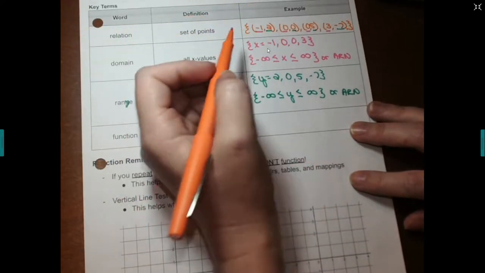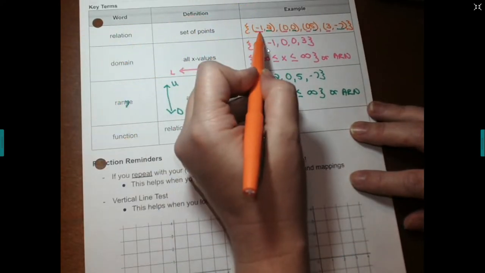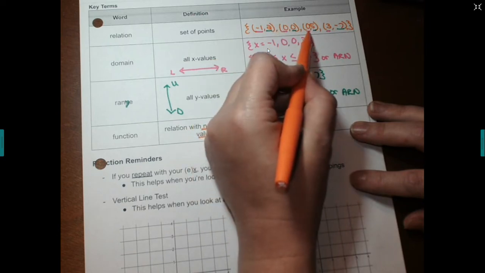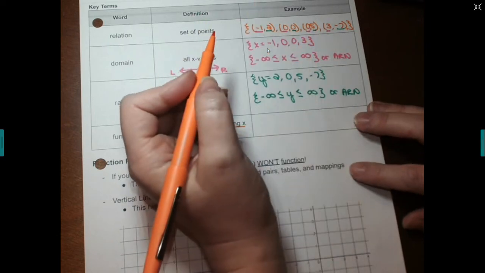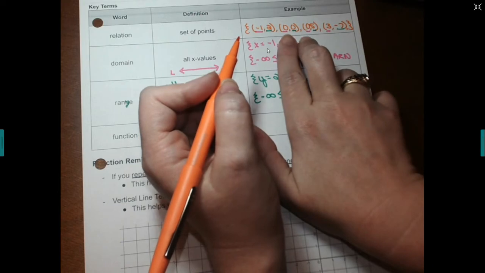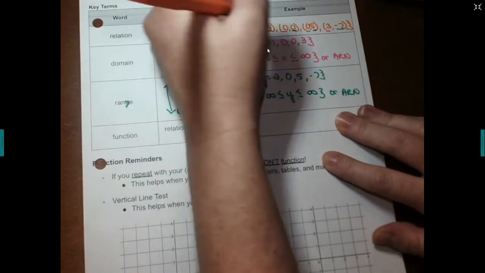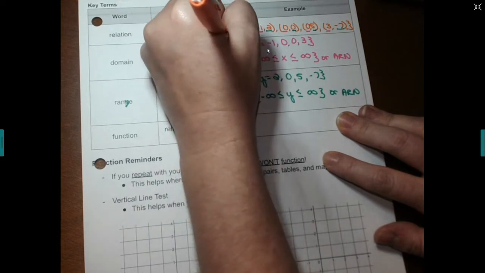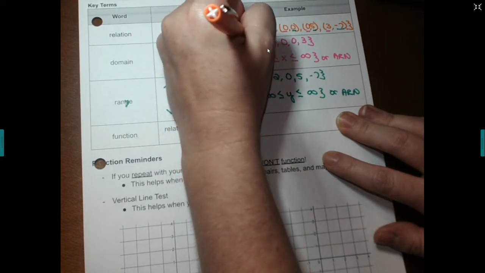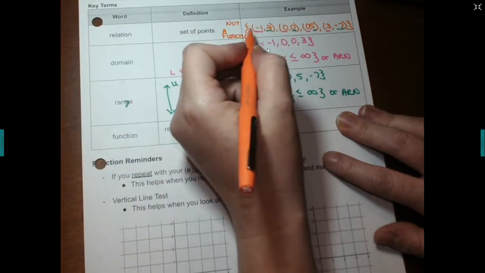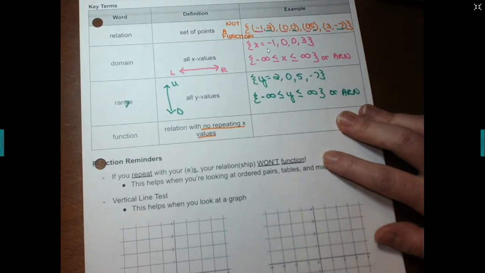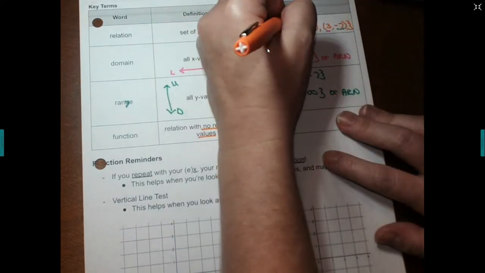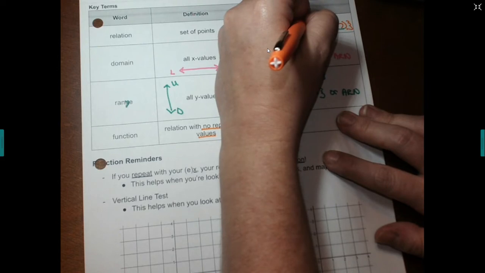So up here, let's look at our x values. We have -1, 0, 0, 3. Oh, we do have some repeating x values. Our zeros repeat. So this is not a function. This relation up here is not a function because we have some repeating x values.